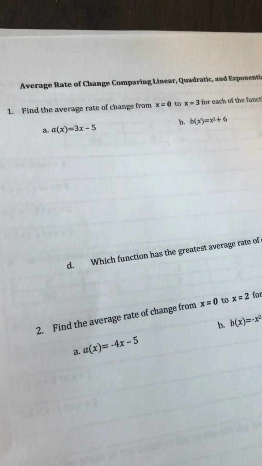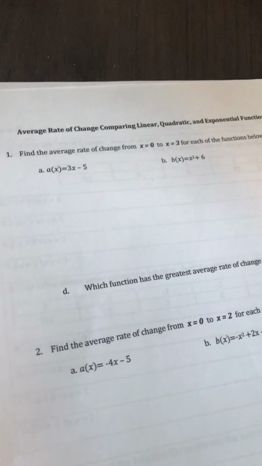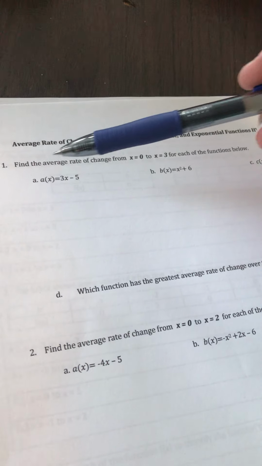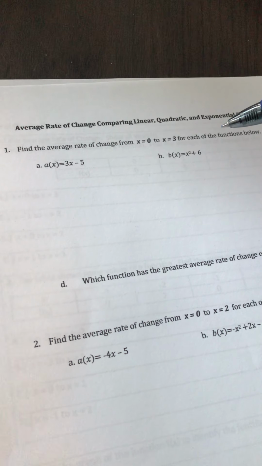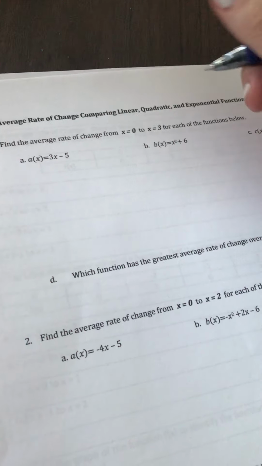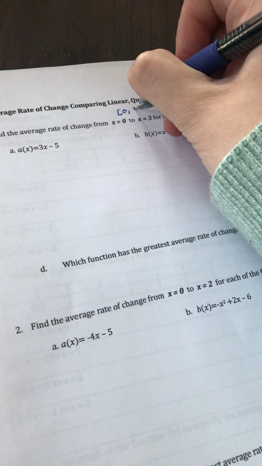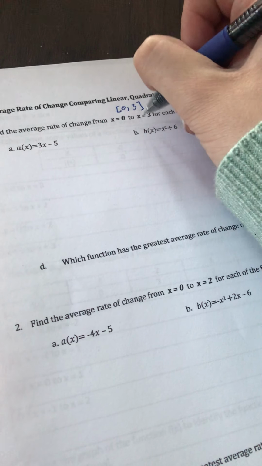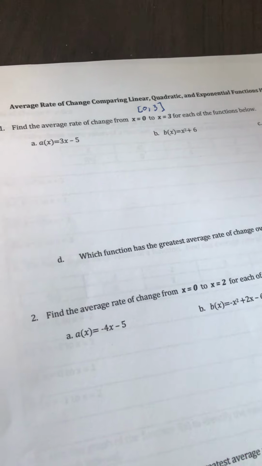All right, so here is me walking through number 1 on how to do it. So basically, the question is asking, find the average rate of change from 0 to 3, or x is equal to 0 to x is equal to 3. So we've seen it in this notation before. These two ways of writing it are the same, okay, for each of the functions below.